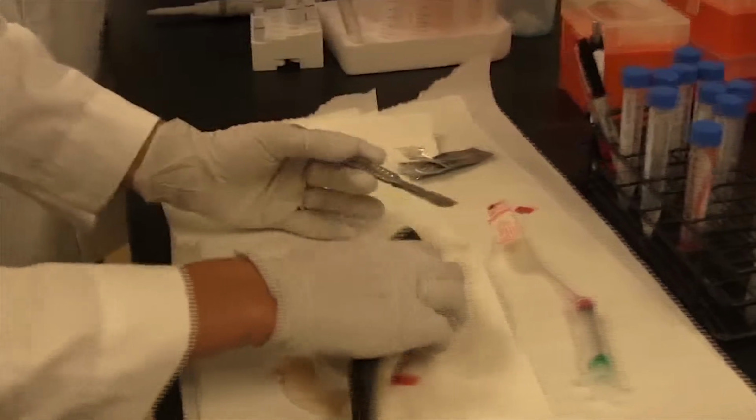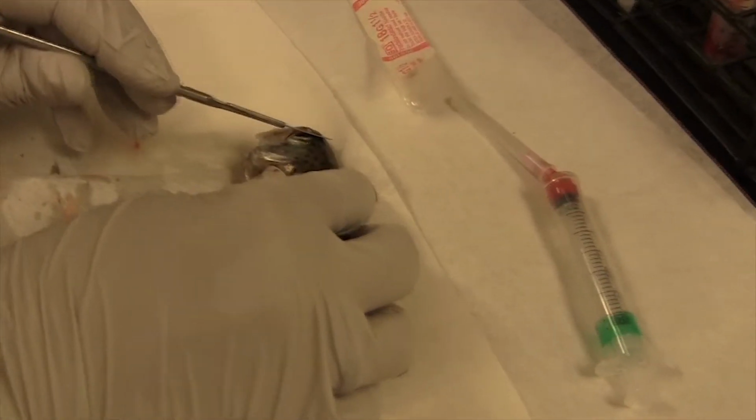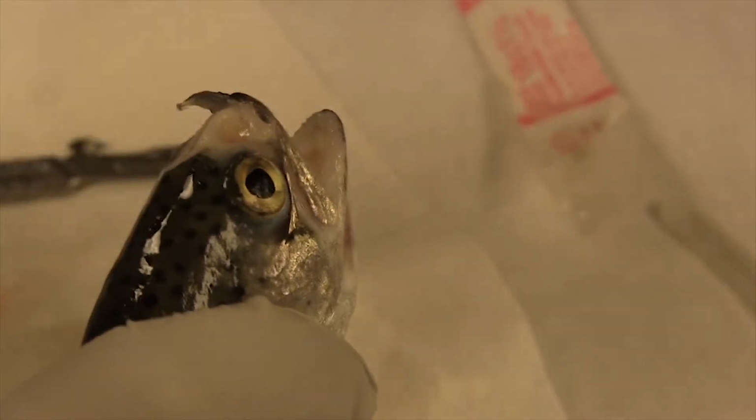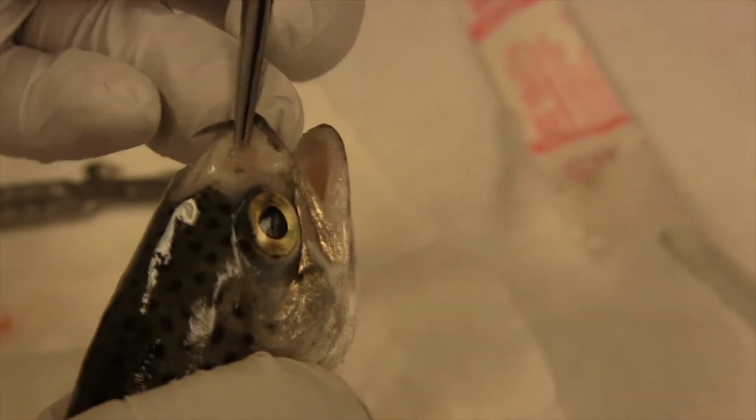So to collect the nose, what we have to do first is to actually peel off the skin that covers the operculum, because otherwise we would get some contamination from the skin. So after we peel it off, then it's very easy to see where the two rosettes lay. So one there and one there. And then basically with the forceps, we just dig it down there and we pull the rosette up.